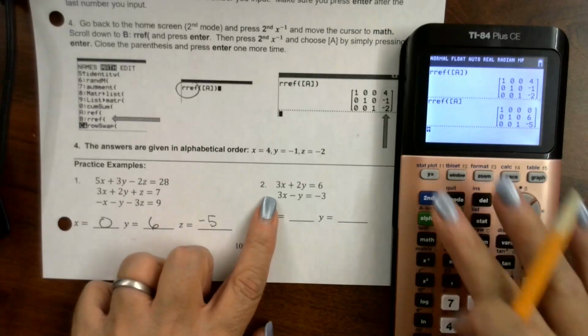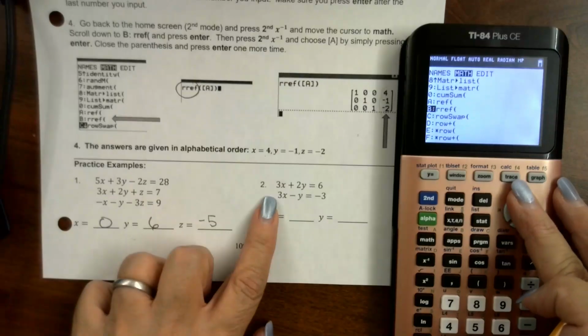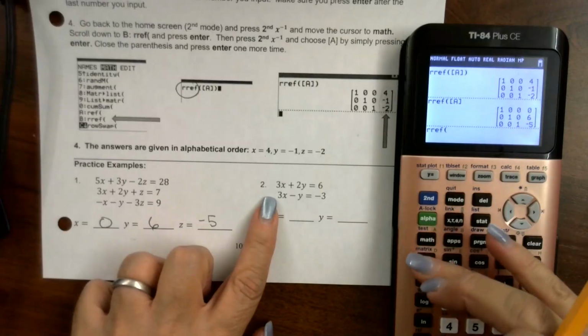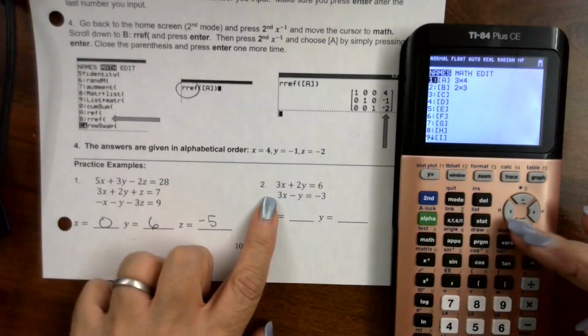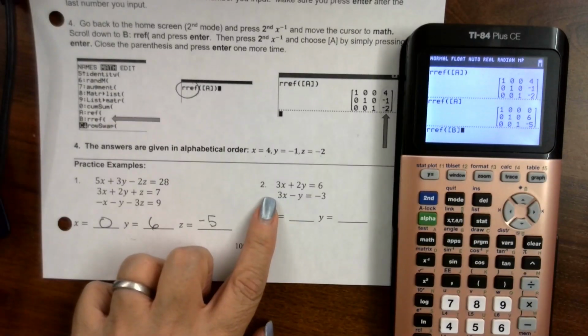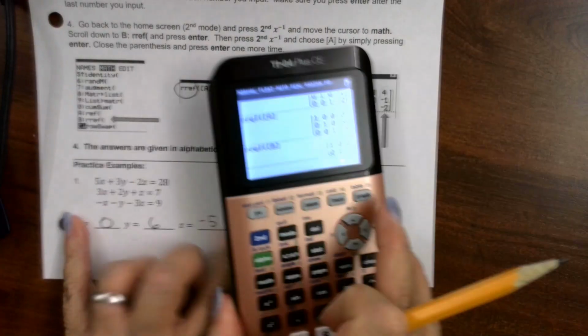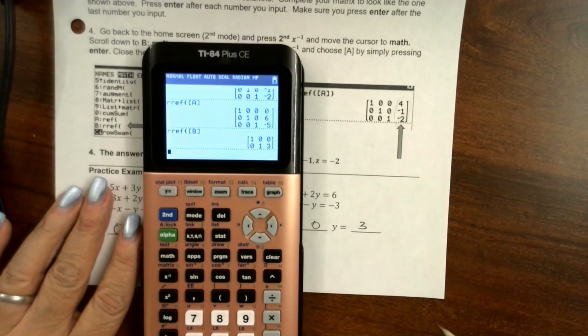I'm going to go back into matrix. I'm going to go over to math. I'm going to pick RREF. I'm going to go back into matrix. And this time, I want to run matrix B. That's my 2 by 3. So I'm going to go down. I'm going to hit B. And hit B one more time. And this tells me that my answers here are going to be 0 and 3.